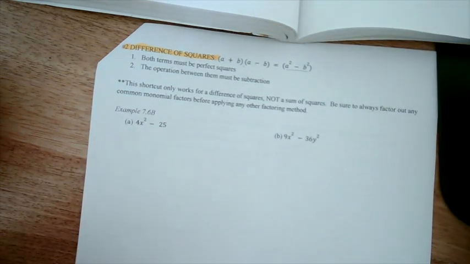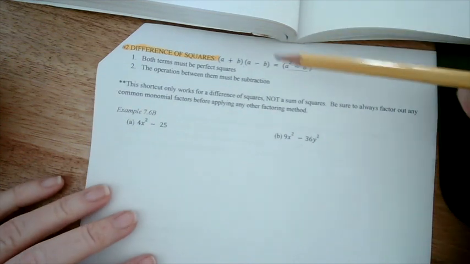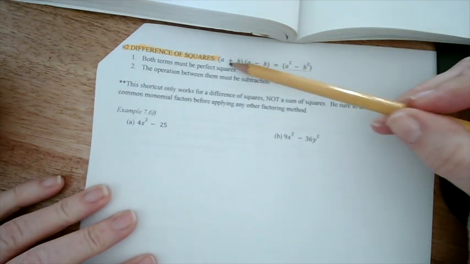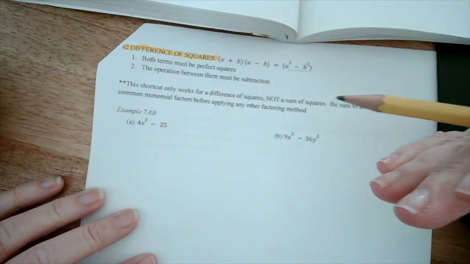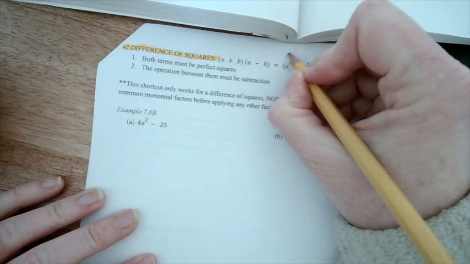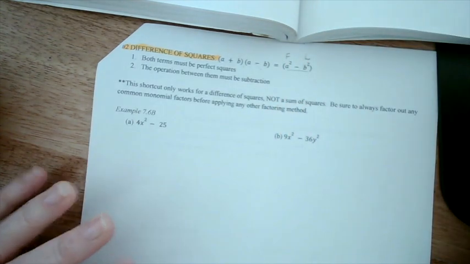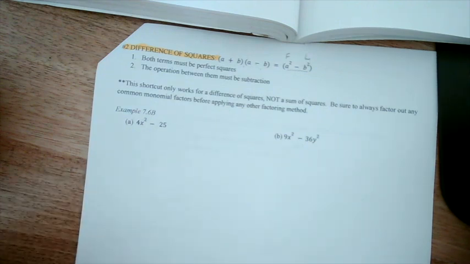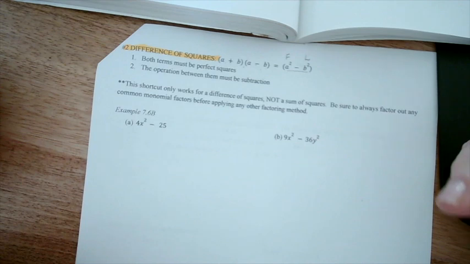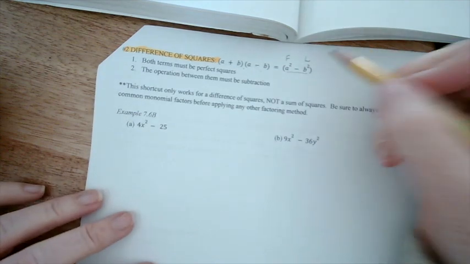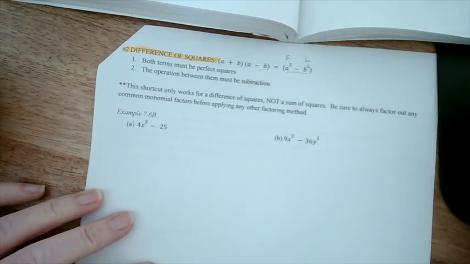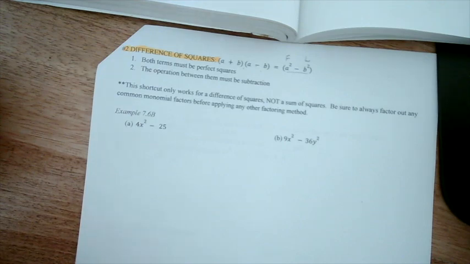By the way, I also wanted to share that when conjugates are multiplied, you only are using the F and the L, because the O and the I end up being additive inverses. In other words, they cancel each other out. It might be like plus 2x minus 2x, which is going to cancel out. Or it might be plus 3xy minus 3xy. They're going to cancel each other out. So your answer only ends up using the F and the L.